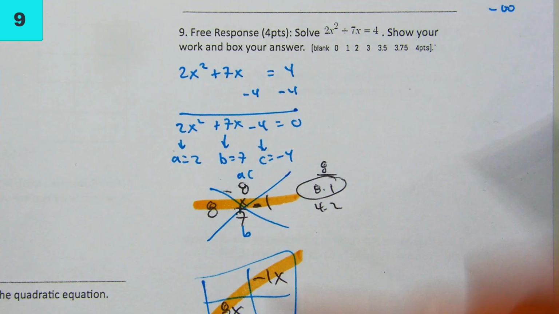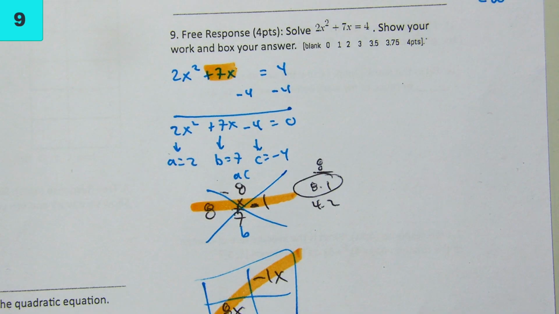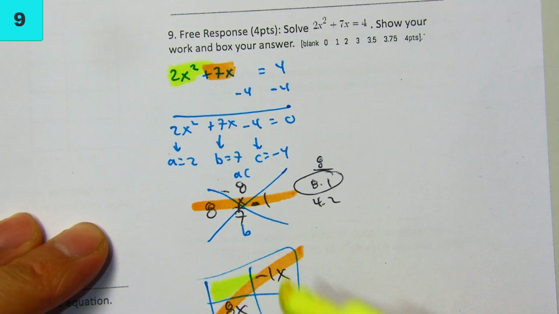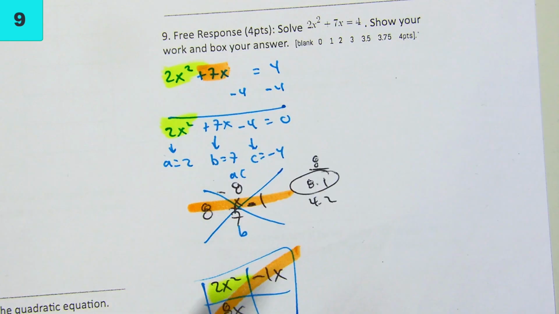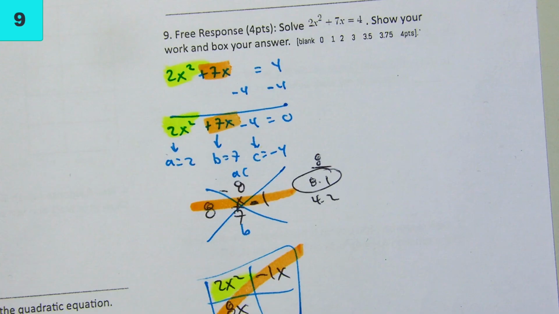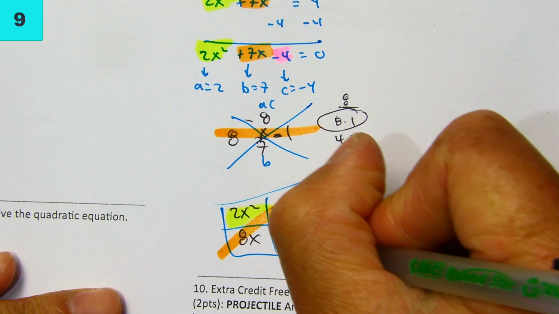We're splitting the middle term there, splitting this 7x. A value always goes in top left, 2x squared. Bottom right is your C value. That's your B value, 8x and negative 1x, explaining that. And in pink here, your C value goes in the bottom right always.